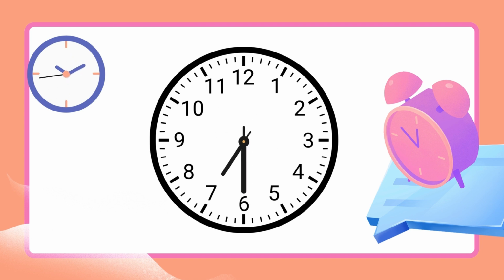Now, when the long hand points at 6, it means 30 minutes have passed. That's half an hour. So we say, half past the hour. Example 1. Short hand between 3 and 4. Long hand at 6. The time is 3:30.